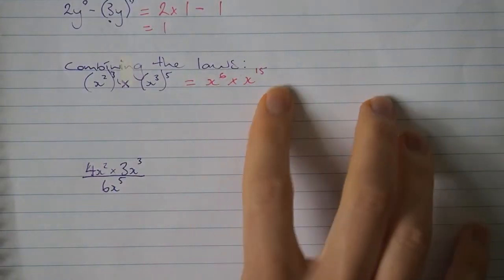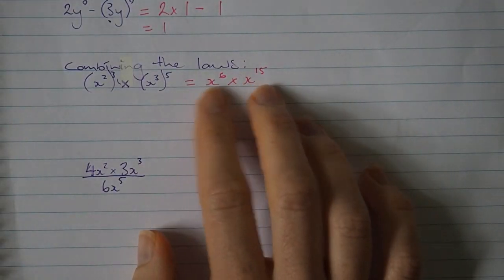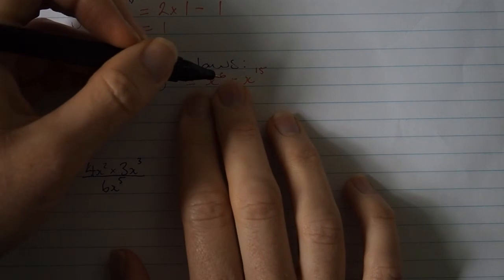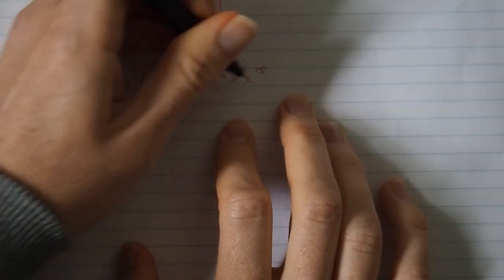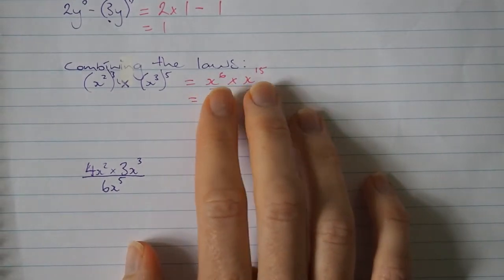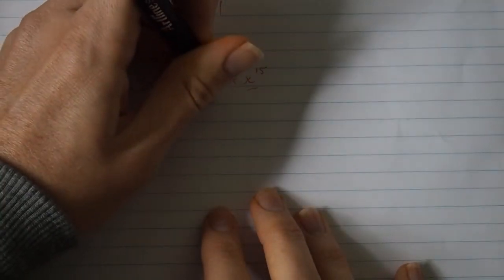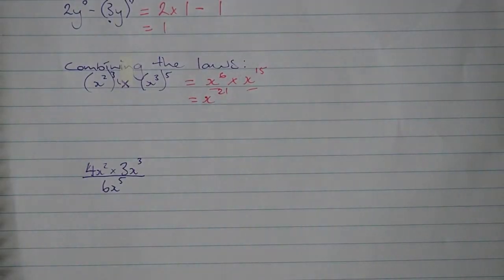All right, I'm not finished working because I can still simplify this using my law of multiplication, where I will add my powers now. Because I've got the same base, x and x, I simply add my powers. So 6 plus 15 gives me 21. So my final answer is going to be x to the power of 21.